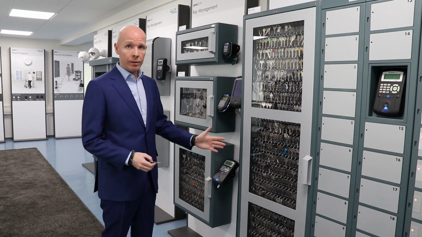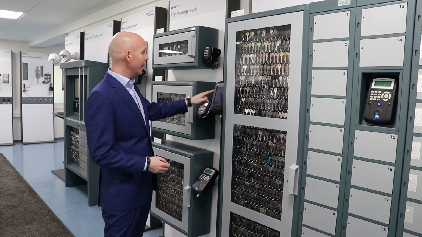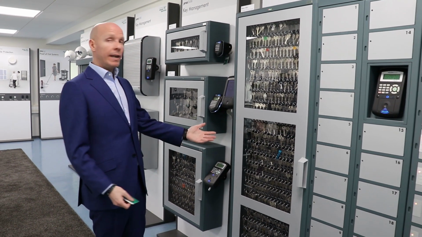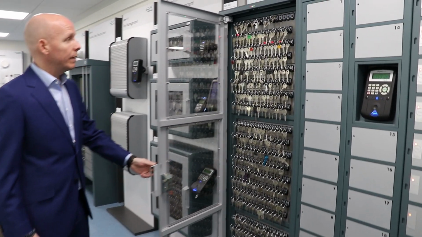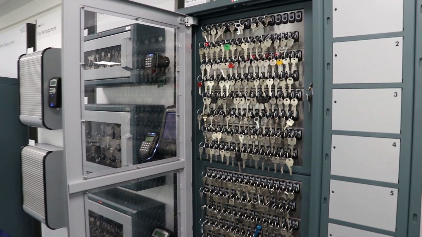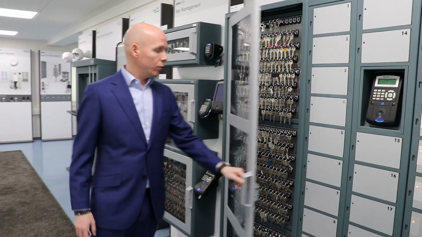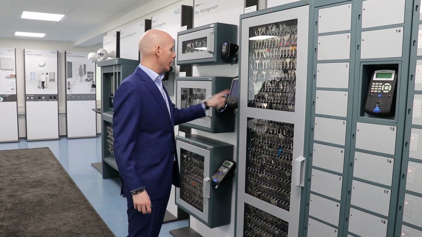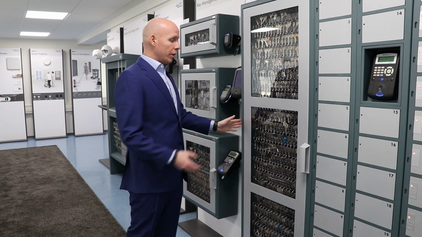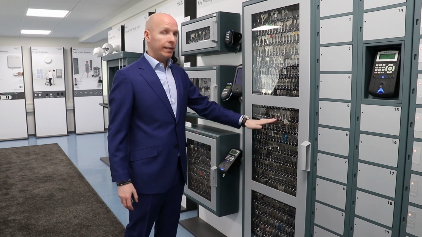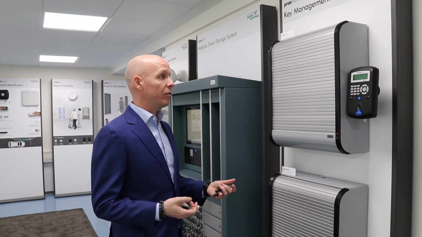A very large cabinet with lots and lots of keys, and the idea is the same. Other than the automatic roller shutter door, this doesn't open itself, I now have to open the door, but the concept is the same. All the keys that I'm allowed to take light up, and if I close the door, everything is cancelled as well. Much more flexibility, larger number of keys, and a swing door. The option is there. In a nutshell, this is what our key management system is about.